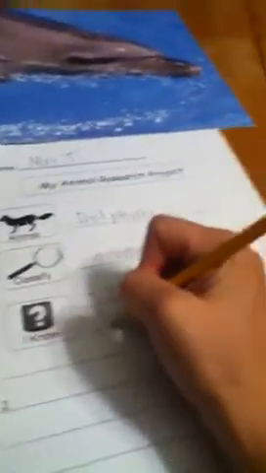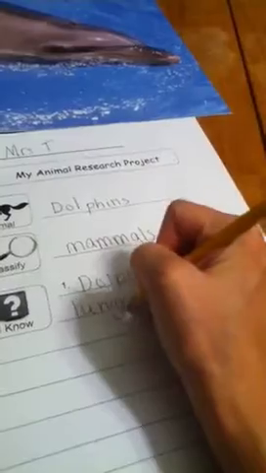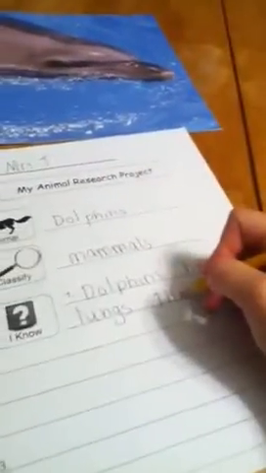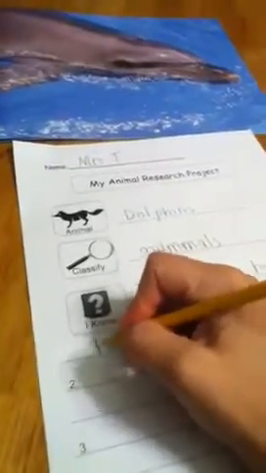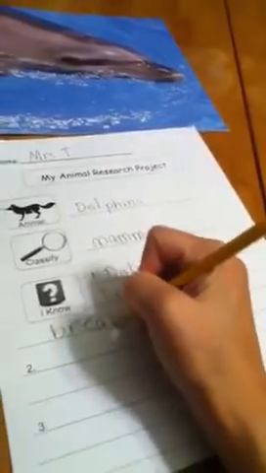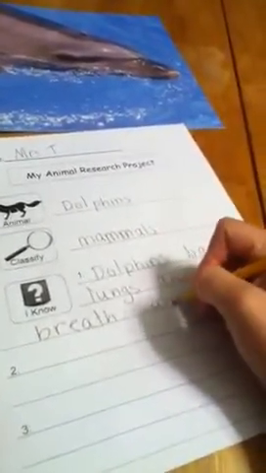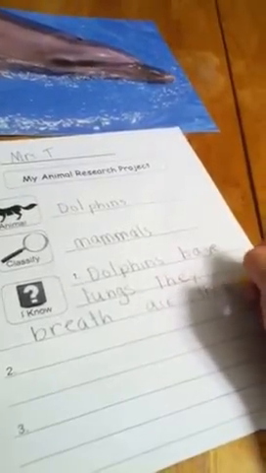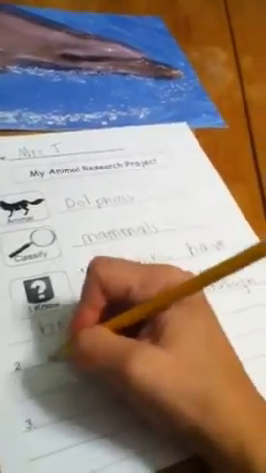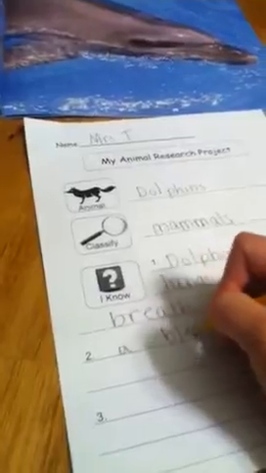Dolphins have lungs. They breathe air through a blowhole.